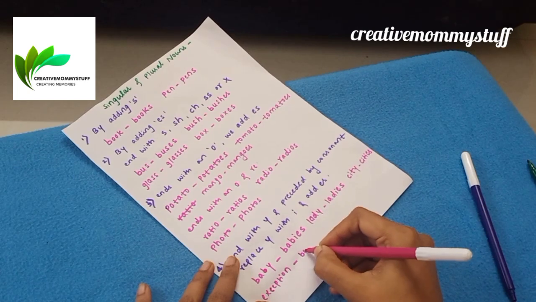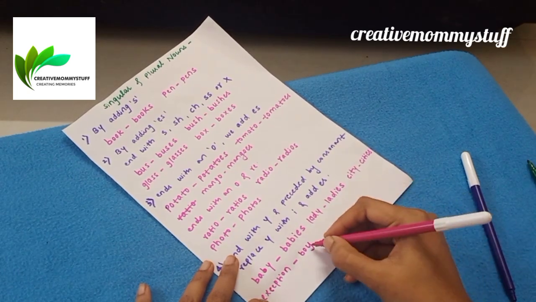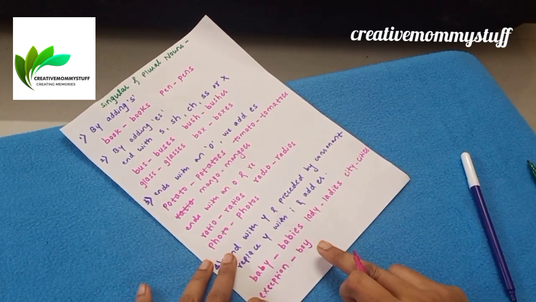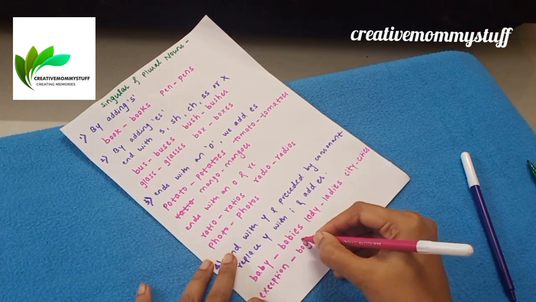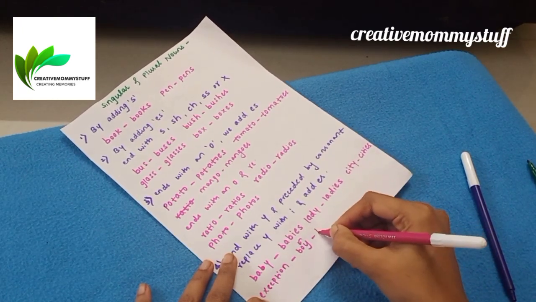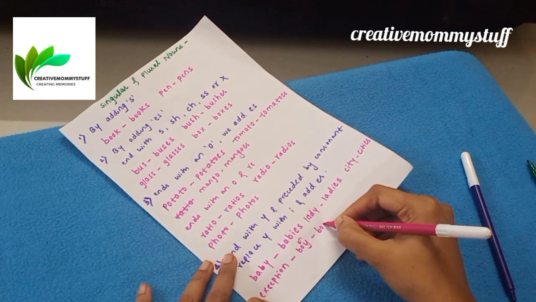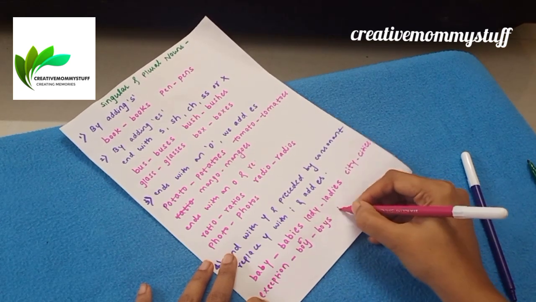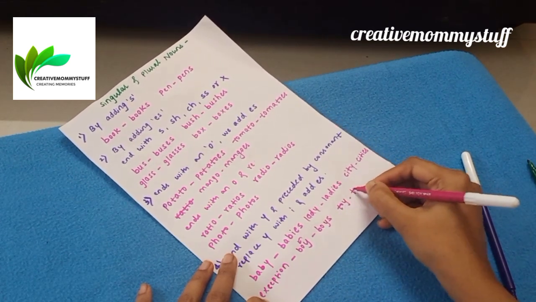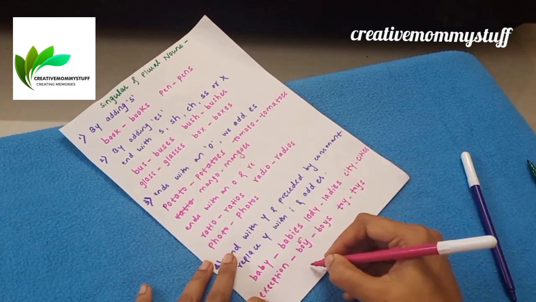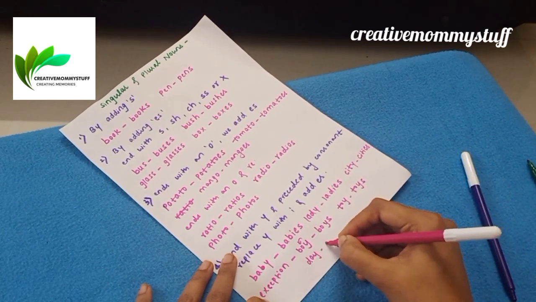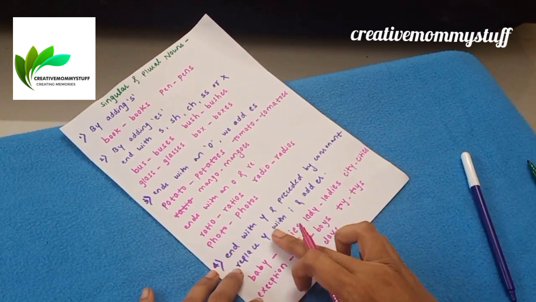For example, boy. Here it is ending with a y, but it is preceded by a vowel. So it will have s. Toy, toys; day, days. So you have to remember this part.